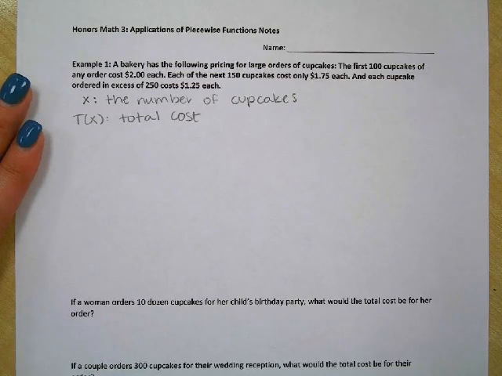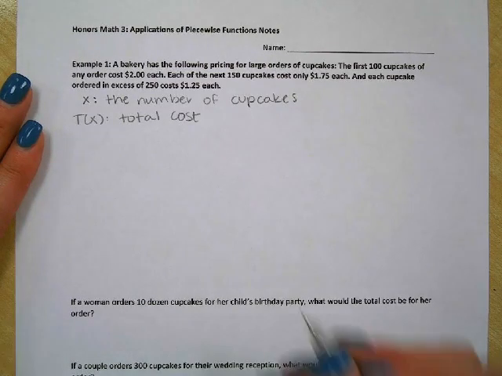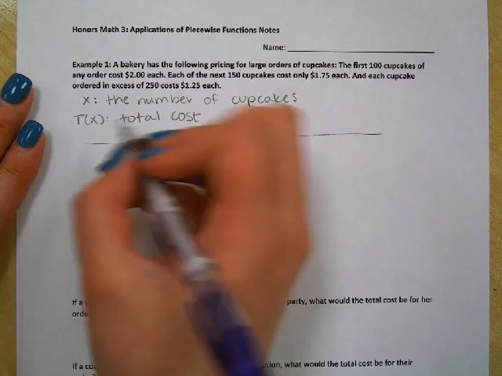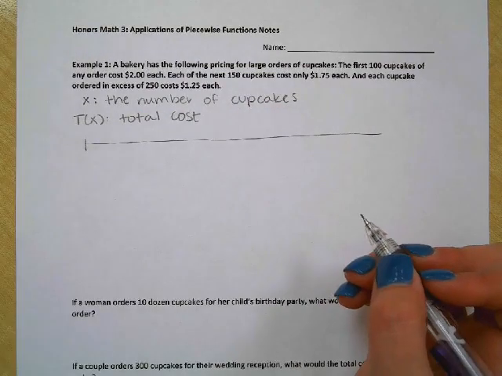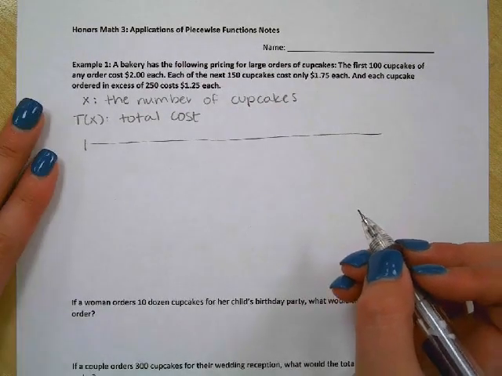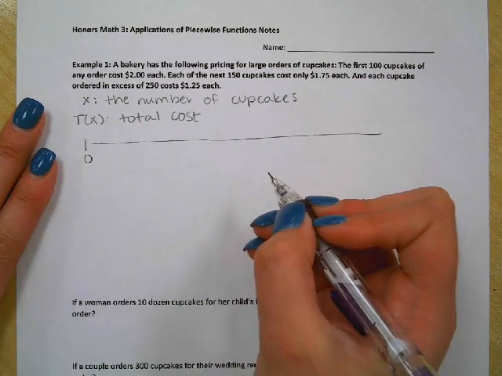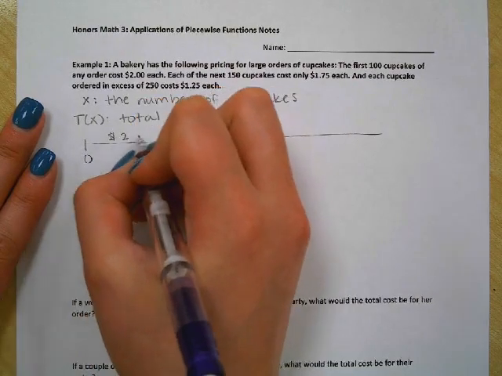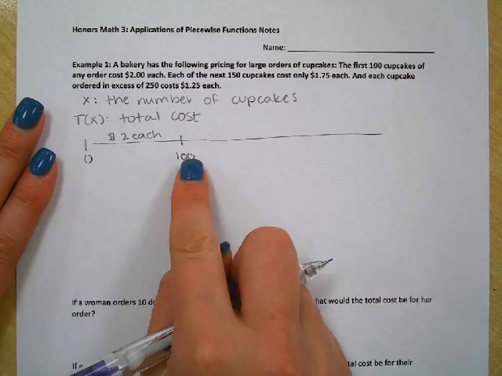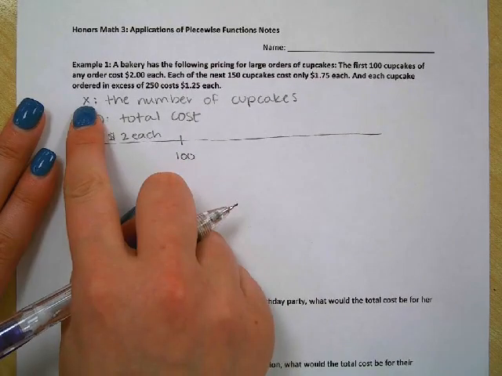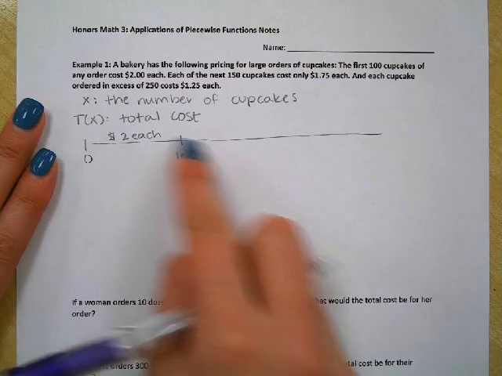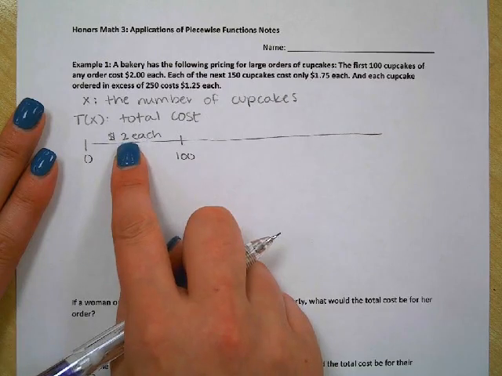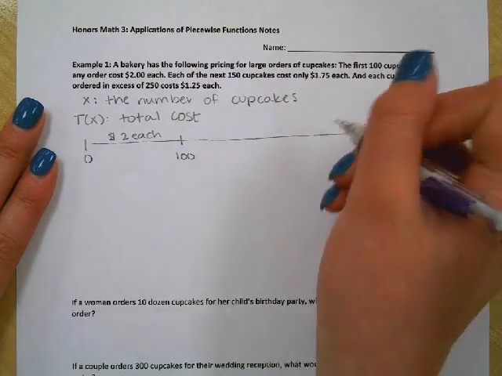All right, so next we're going to map out exactly what's going on. We're going to do this on a number line, because what you'll notice with piecewise functions is that you have something that defines each different piece. So if we have 0 cupcakes up to 100 cupcakes, we pay $2 each. The labels on this number line are the X values, and this is my output. So if I plug in 100, my output is going to be $2 each. So 2 times 100 helps me figure out my total cost.